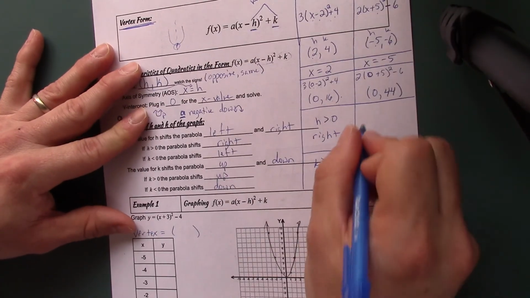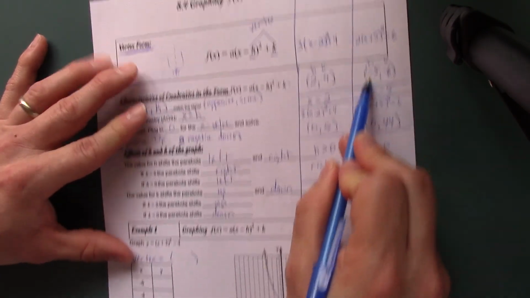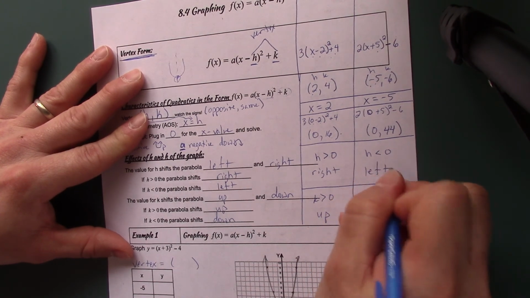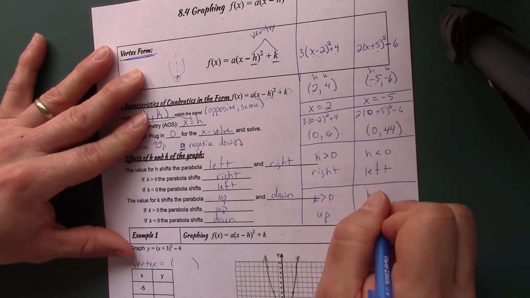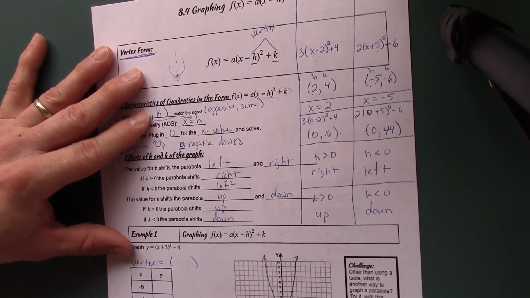For this other one, h is below 0. h is a negative number. And if h is negative, as this says, it moves it to the left. k here is negative, so it's less than 0, and that's going to move it down. Okay, so let's look at this in action. Let's look at an example here.